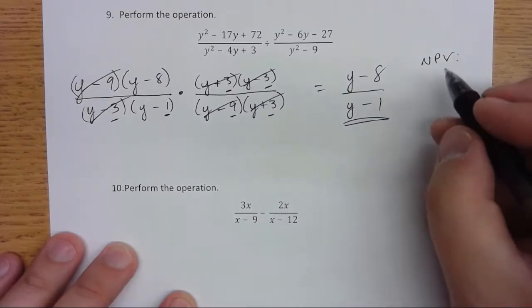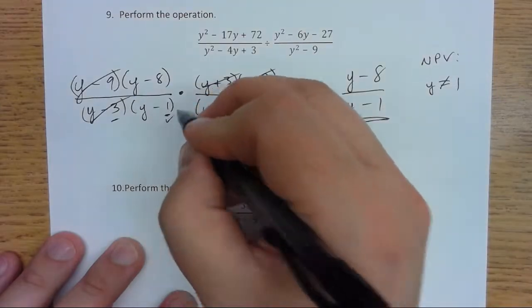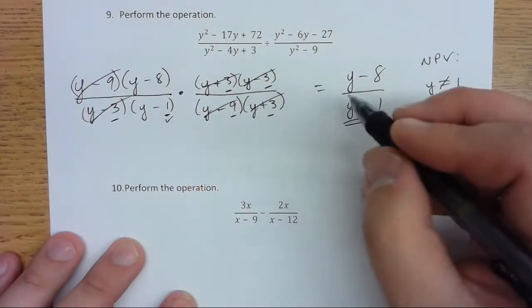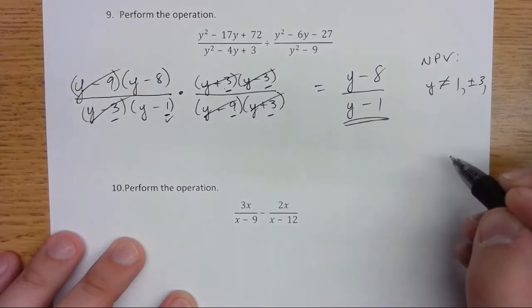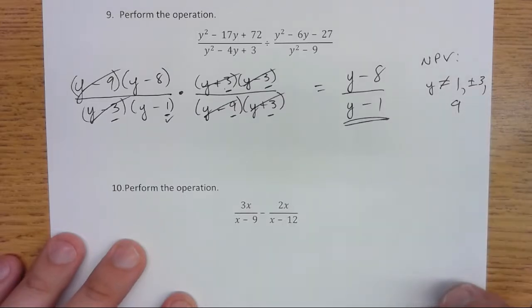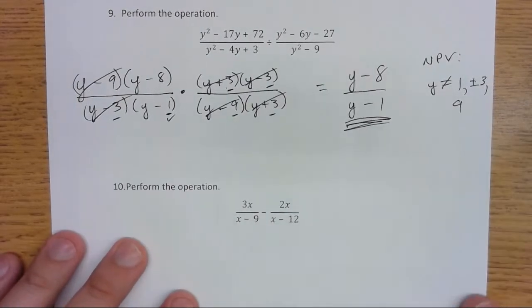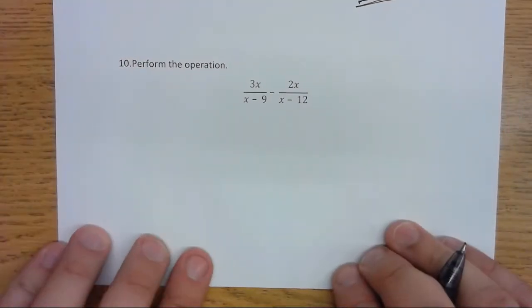So my non-permissibles are that y cannot equal 1, that takes care of that one, 3 or negative 3, so I'll just say plus or minus 3, and it can't equal 9 either. There we go, I think that takes care of all of them. Okay, of course it didn't ask for that, so if on a test it doesn't ask, you don't have to do it. Number 10, perform the following operation.